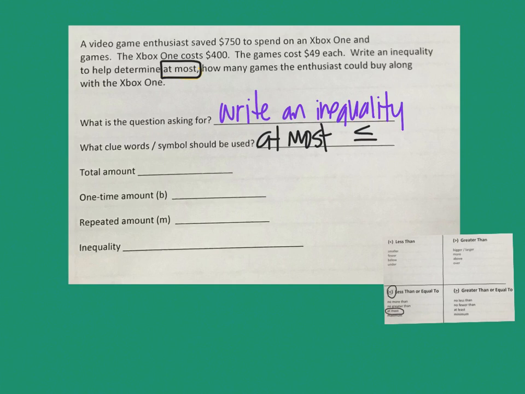All right, so if I go back in, it said he saved $750. So that is the amount, that's his total. Which might seem a little weird that it came first, but it's okay. The total amount is $750 he has to spend. Then when I keep going, it says an Xbox One cost $400. I'm only going to buy one video game console.